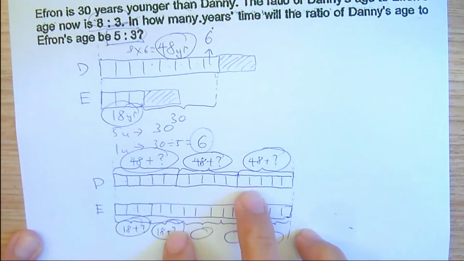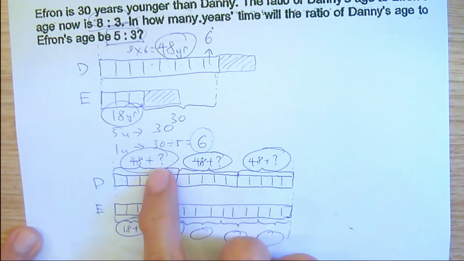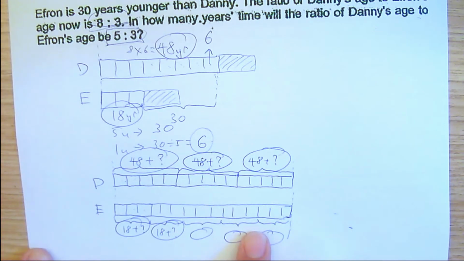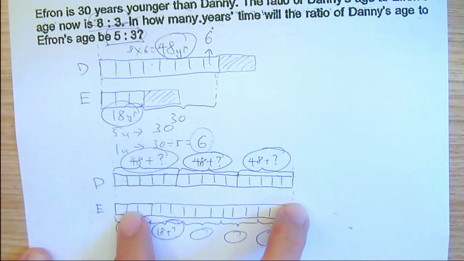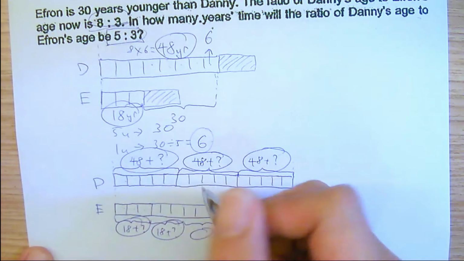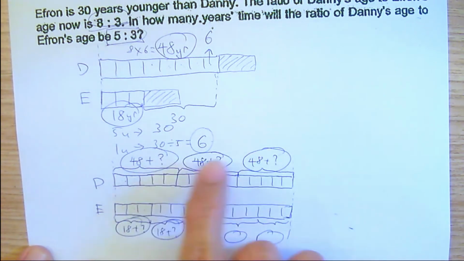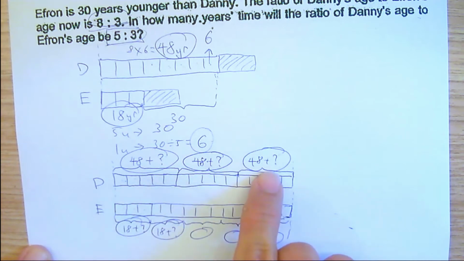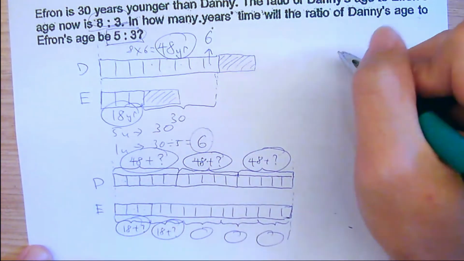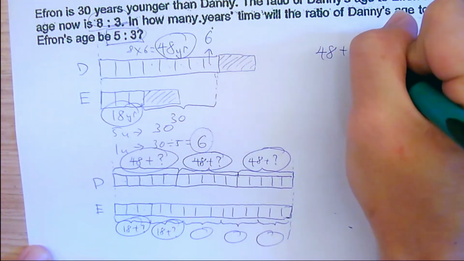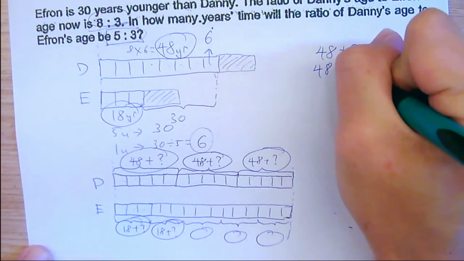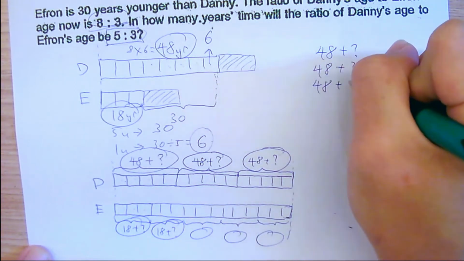With 3 sets of Danny and 5 sets of Efron, why am I doing all this? It's because you want them to be the same so you can draw another model. Before we draw another model, I could teach you all: if it's 3 sets of 48 plus question mark, 48 plus question mark, 48 plus question mark, doesn't it become 48 plus question mark plus 48 plus question mark plus 48 plus question mark?